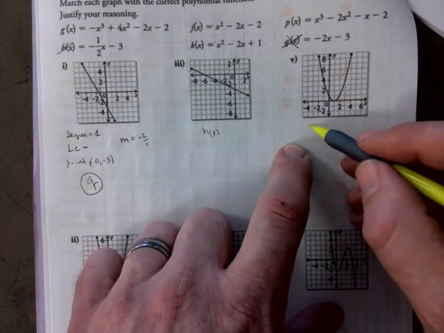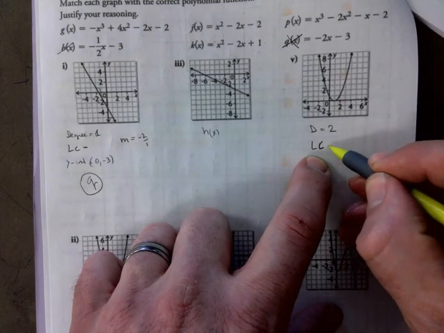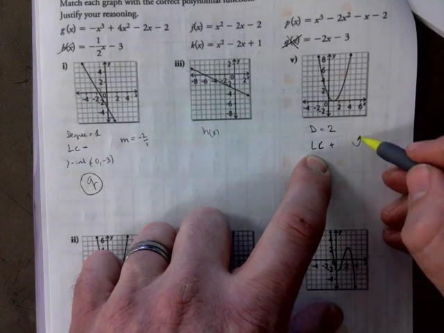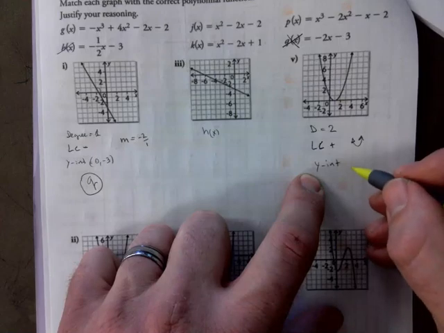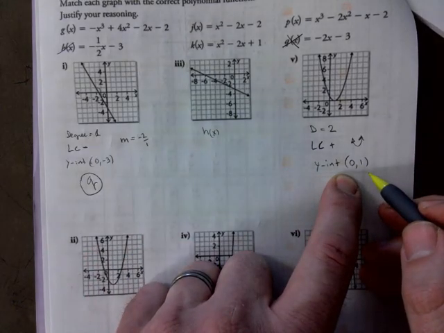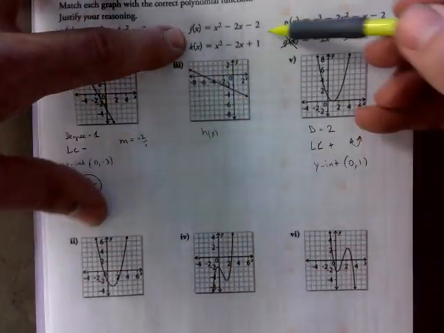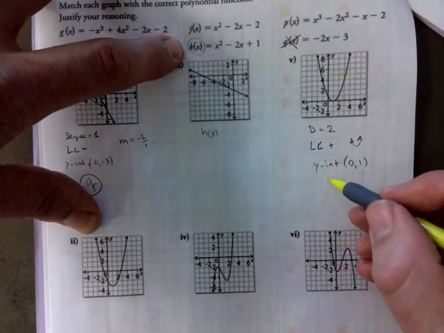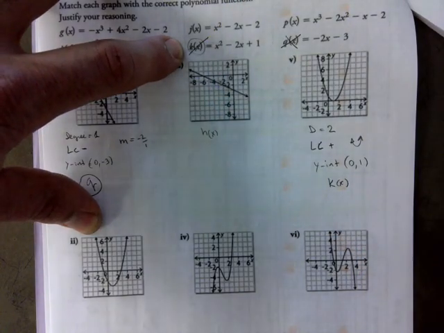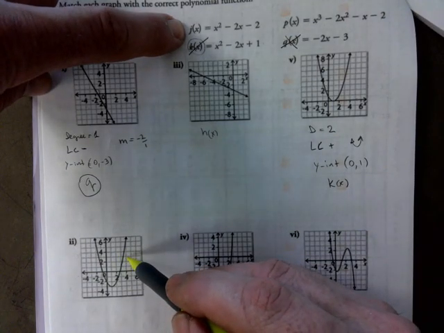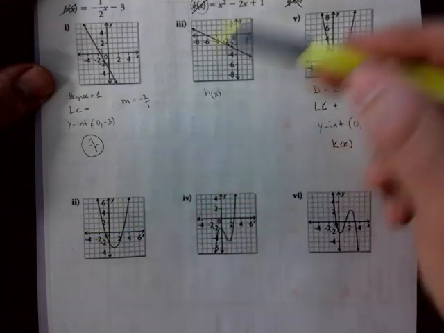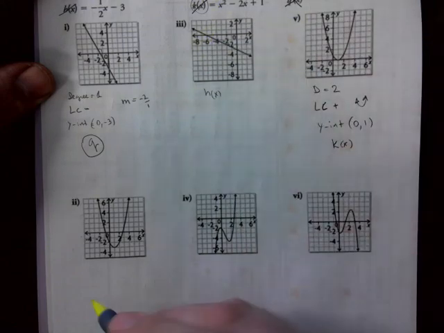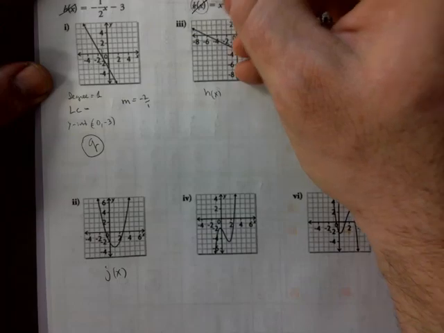Now we have this one. This is a quadratic for sure. Degree is 2. The leading coefficient is going to be positive on this one. It's going to be pointing up, and my y-intercept is 0, 1. So which one is it going to be? I'm going to look at the quadratics I have right here, and you narrow it down to k. This is k of x right there, so that one is out. The other one right here is also a quadratic. There's only one quadratic left, but let's say you didn't know that. You'd still look at it: it looks like a parabola, leading coefficient is positive. My y-intercept is -2 right here, so that must be the one that is still remaining. So j of x is also out.